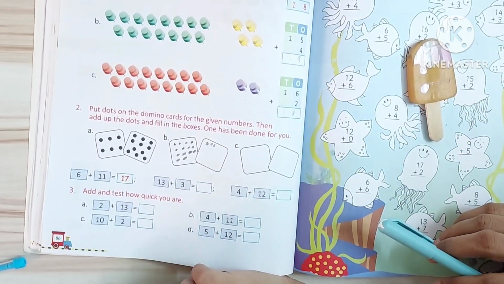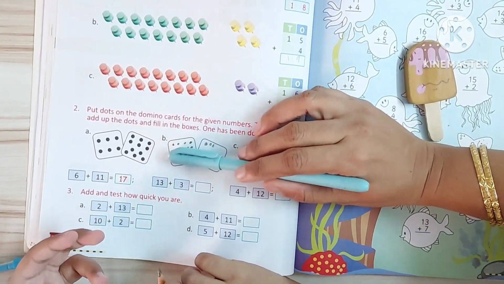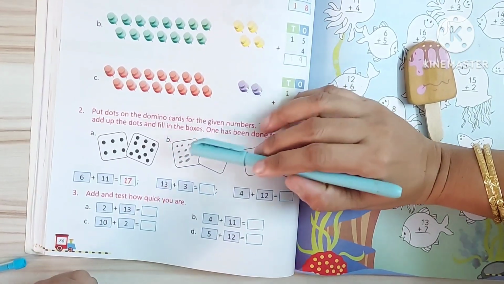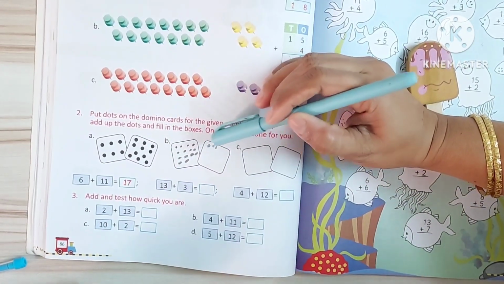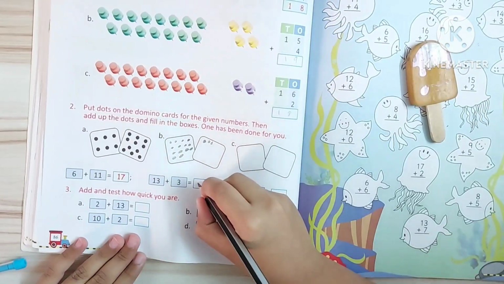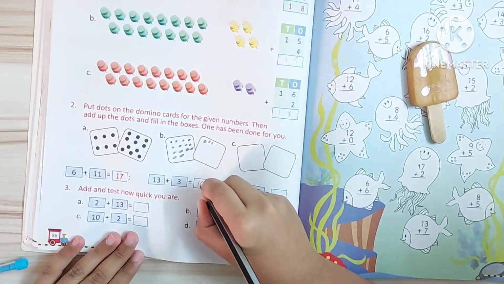13 plus 3. See here, 13 is there, right? 13, 14, 15, 16. The answer is 16. Okay.